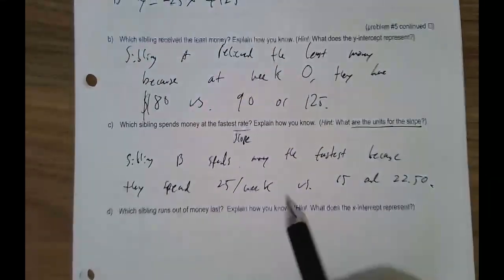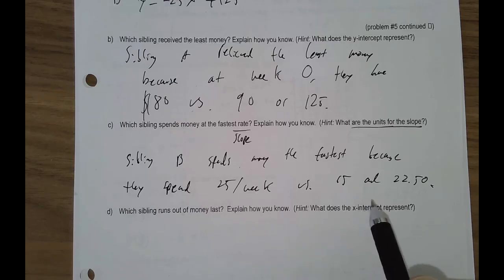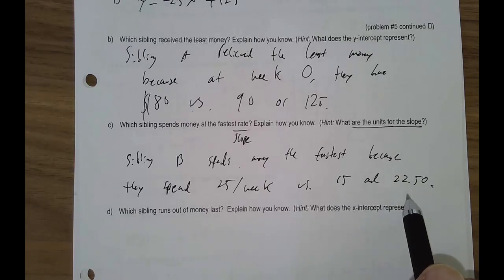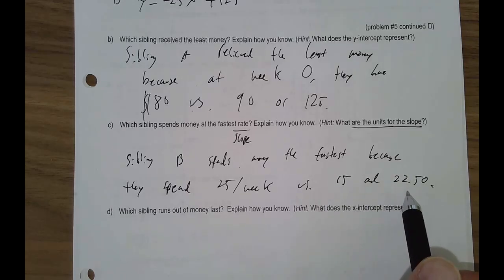Basically, sibling B is spending money at $25 a week, whereas sibling A is spending at $15 a week, and sibling C is spending at $22.50 a week.